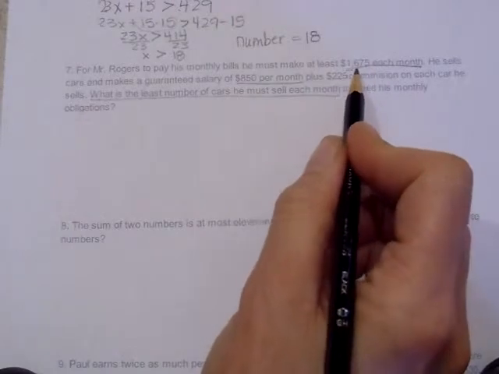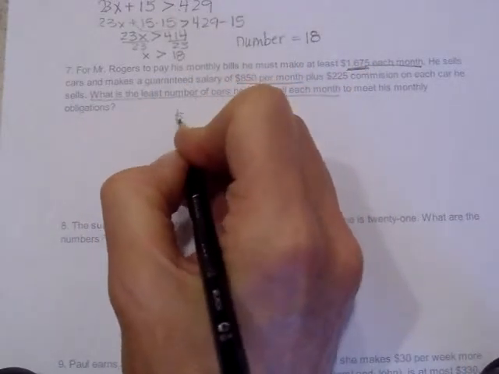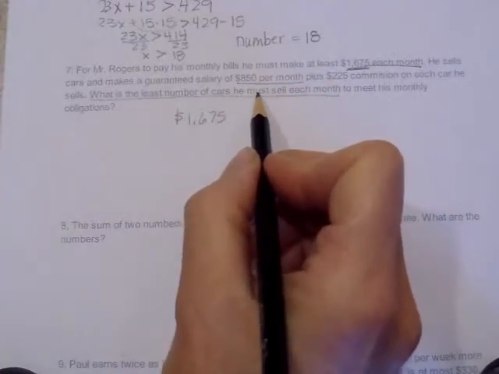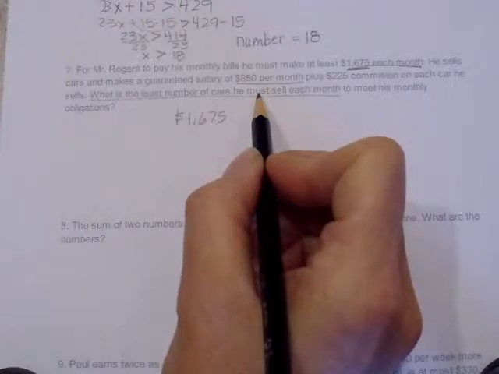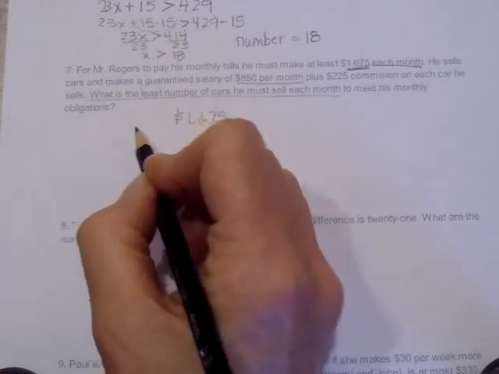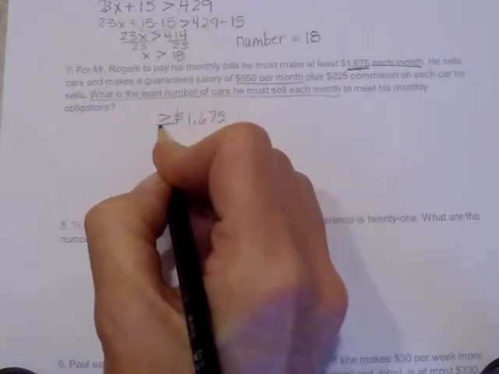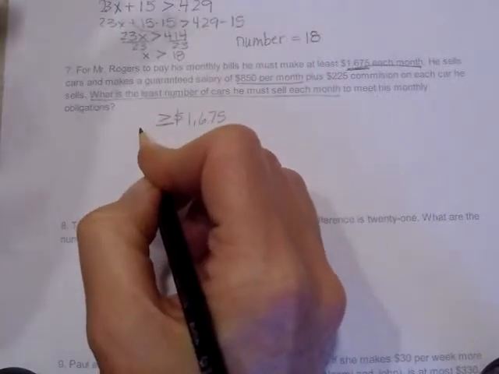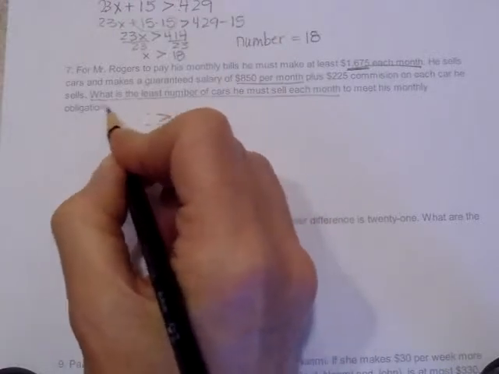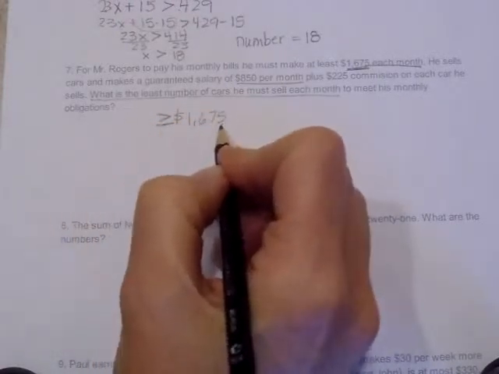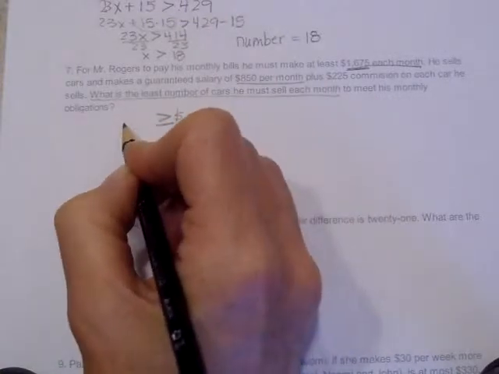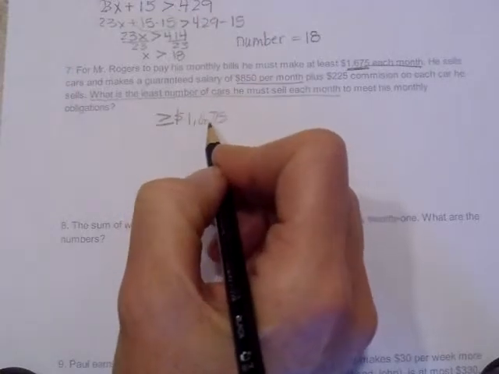Well, we know his monthly obligations is $1,675. We need to know what he must at least sell in order to meet that obligation. Okay, so whatever it is he must do here has to be greater than or equal to this, right? He can go over that amount, but it at least has to be this amount. Whatever many cars he sells has to at least meet that amount. It can go over. So we're going to make this greater than or equal to this. This can't be less than, because he wouldn't meet his bills.